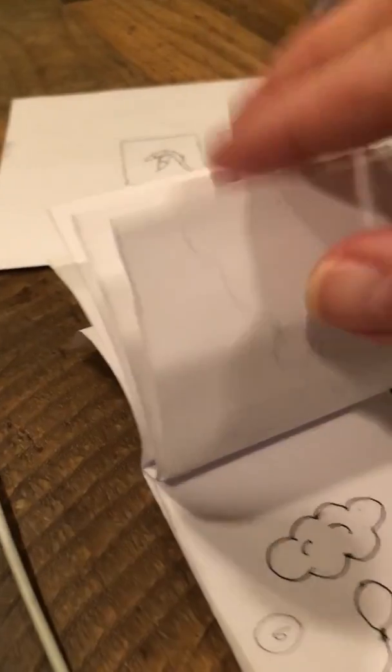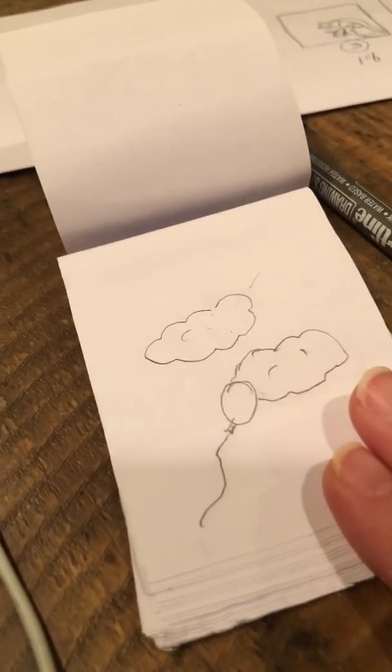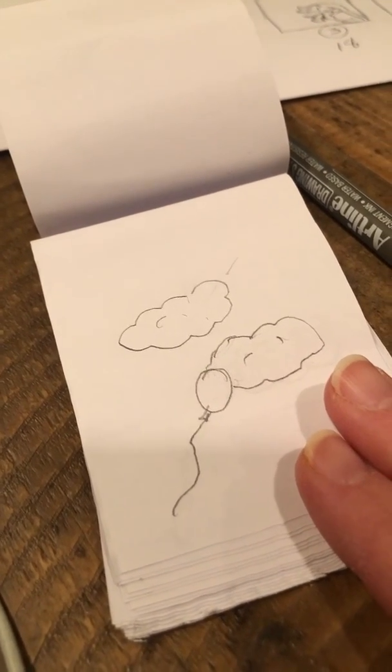Because right now, actually I can kind of see it. It's a little bit harder to see, but with just pencil, it's a little bit harder to see that cell underneath and to transfer it through. So that would be my process.